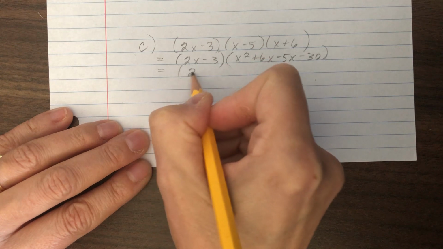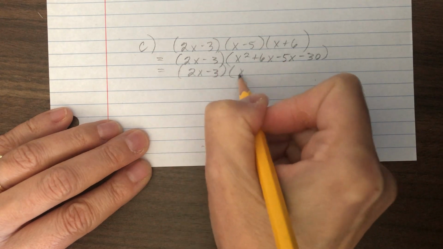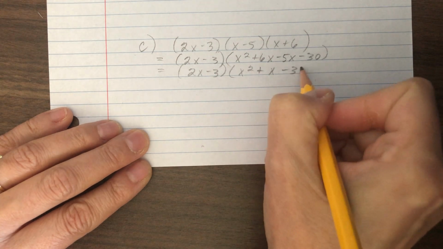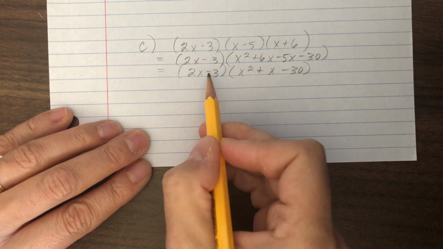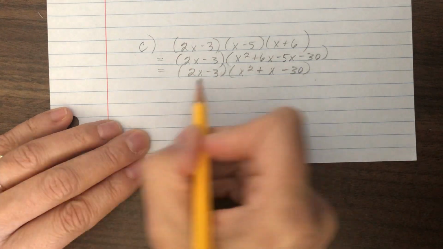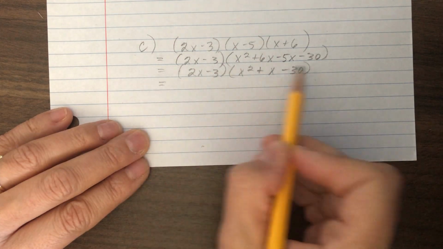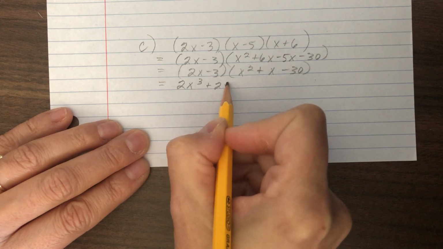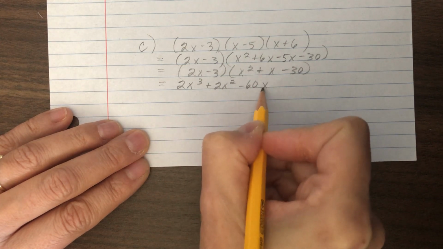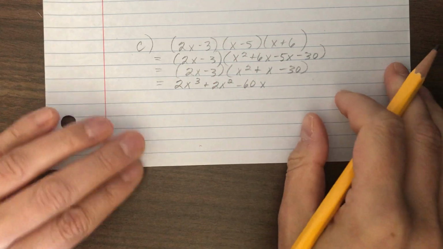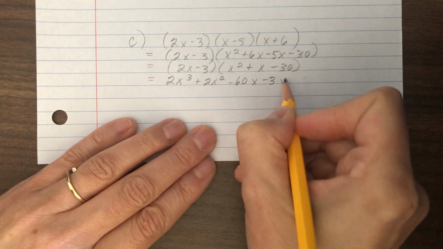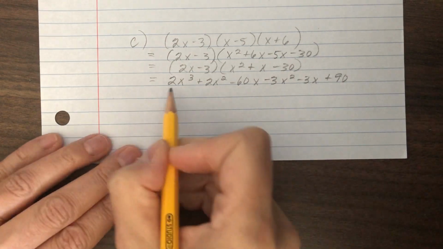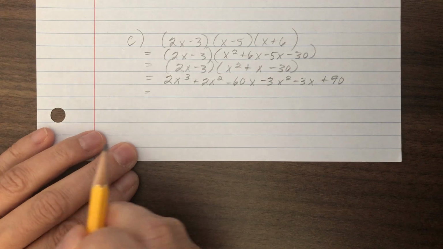I'm going to simplify a little bit first by combining the two middle x terms here. And then I'm going to multiply my binomial by the resulting trinomial. That means I have to multiply the 2x through first to give me 2x cubed plus 2x squared minus 60x. And then I'm going to multiply through by a negative 3 to give me negative 3x squared minus 3x plus 90. Last step is to combine my like terms here.